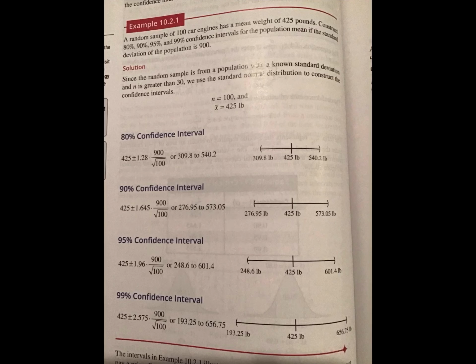Now, of course, that z value depends on how confident you want to be that your population mean will fall within that interval. In this case, I'm going to do this on a calculator, but then I will quickly run through the explanation of doing this by hand. But I would highly, highly, highly recommend that you do this with a calculator. It's so much faster. Okay, so key things to note here. They have given you a population standard deviation, but a sample mean. Okay, so you have a population standard deviation and a sample mean.